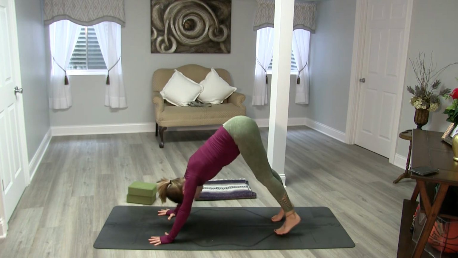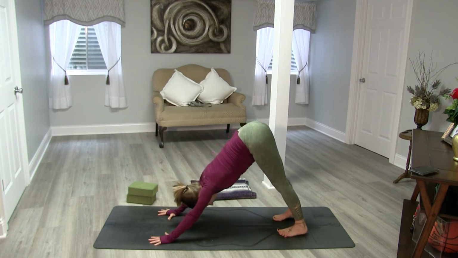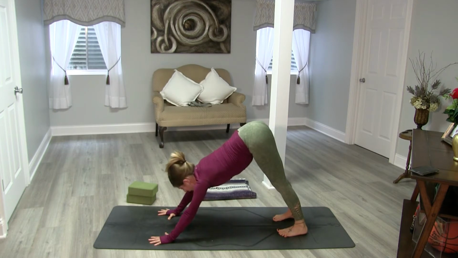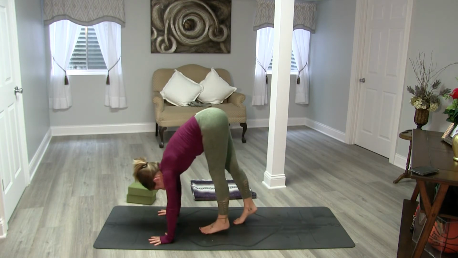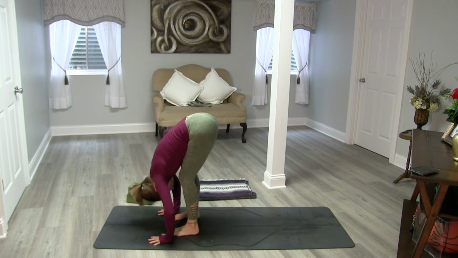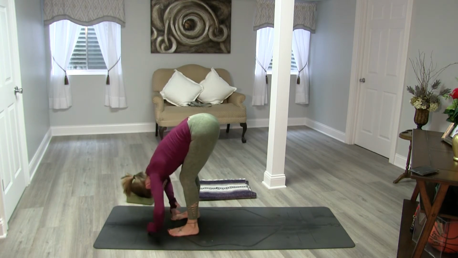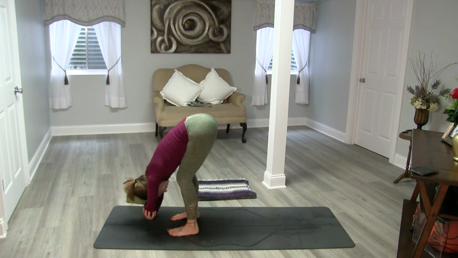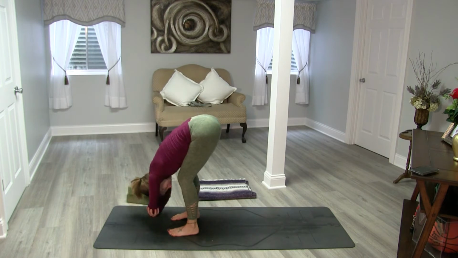And then we'll walk the feet about hip width apart. And looking up toward the front of the mat, we'll begin to tiptoe the toes to the front of the mat, bending the knees and folding forward. If you'd like to, you can grab opposite elbows and gently sway from side to side, releasing the low back, releasing the neck a bit more.